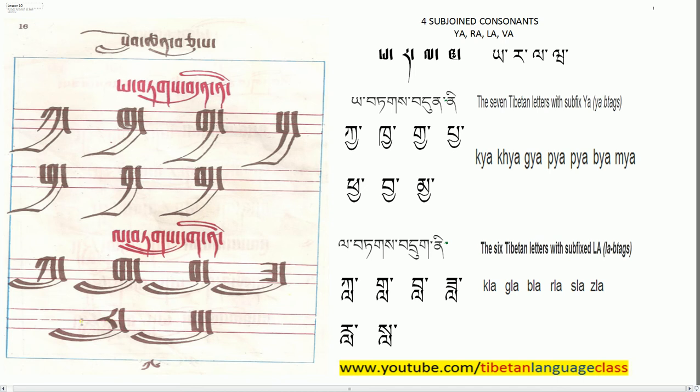If you spell it with Ra, Lata, La, and then Ma, it's an incorrect spelling. It has to be Pa, Lata, La, Ma, lama. So you have to be careful when you spell it, because the meaning could totally change.